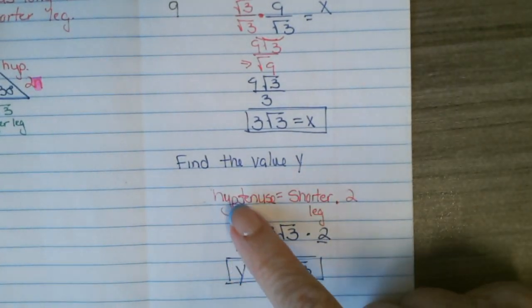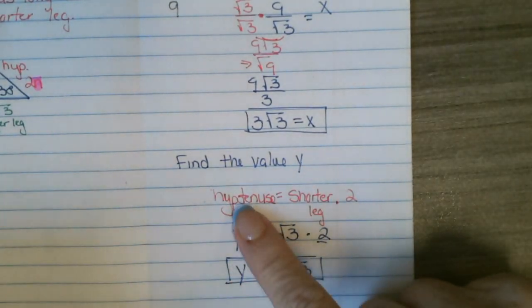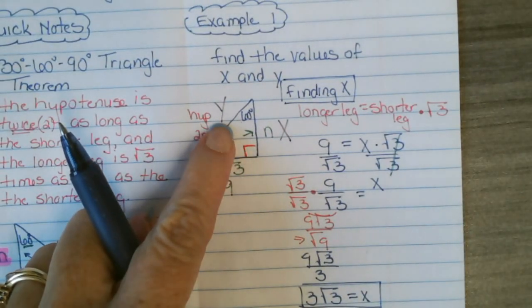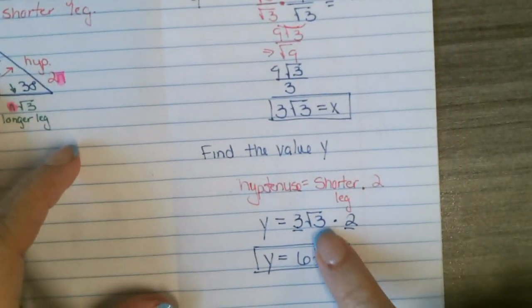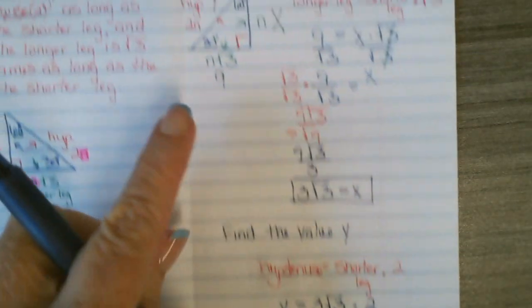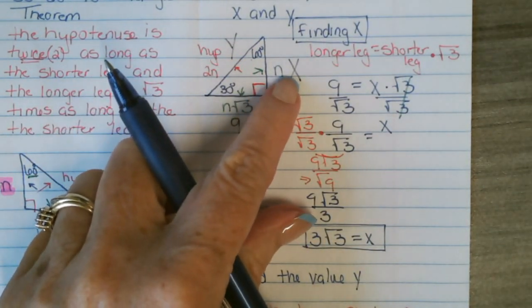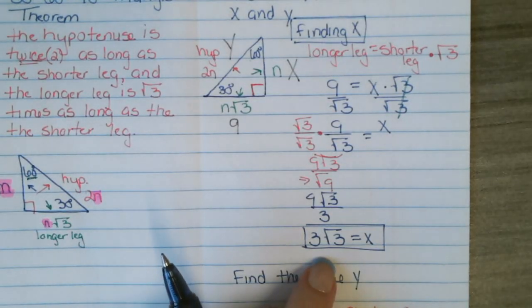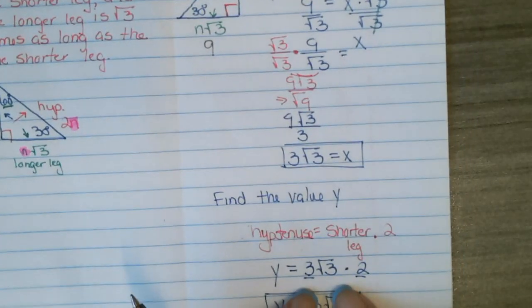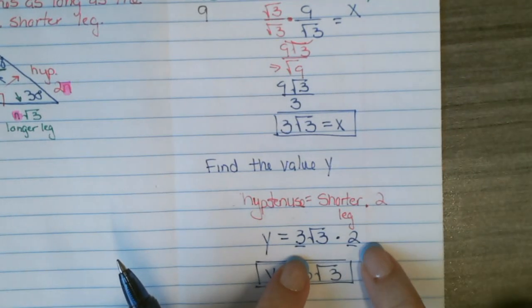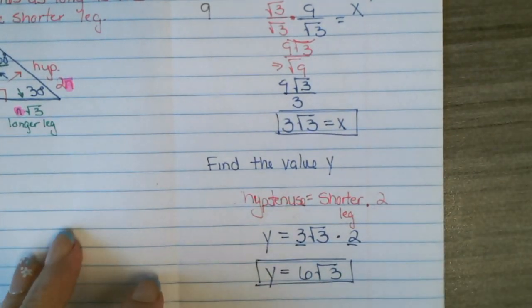Okay, so it's hypotenuse, which if we look back up, my hypotenuse is y. Okay, my shorter leg, come back up to my shorter leg. Well, we found x, which was my shorter leg, right here is 3 square root of 3. So that's where my 3 square root of 3 times 2 comes from. Okay?